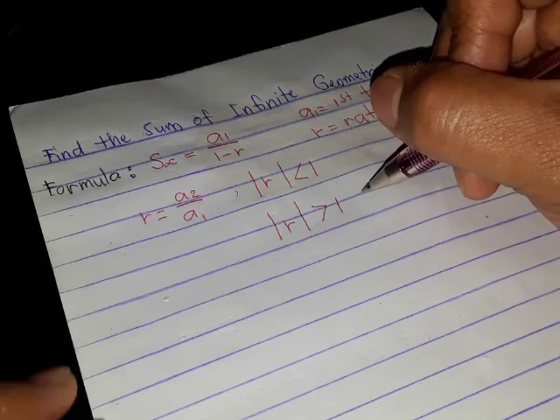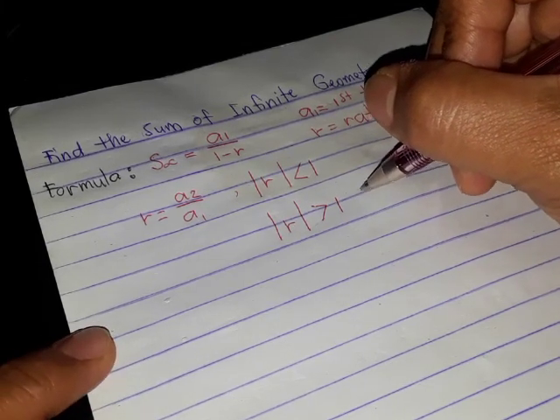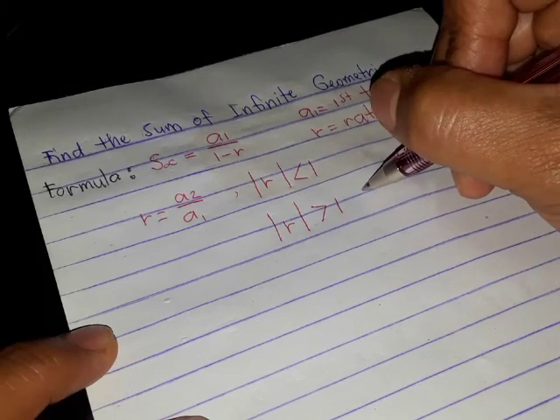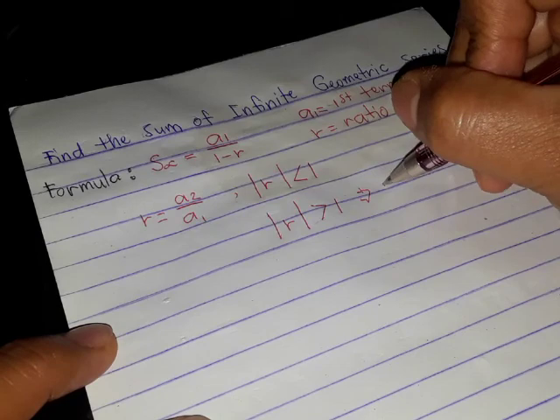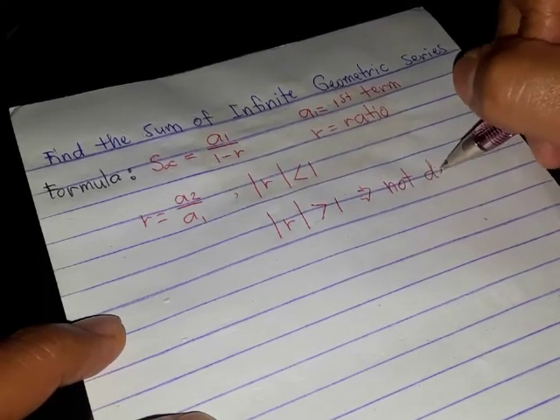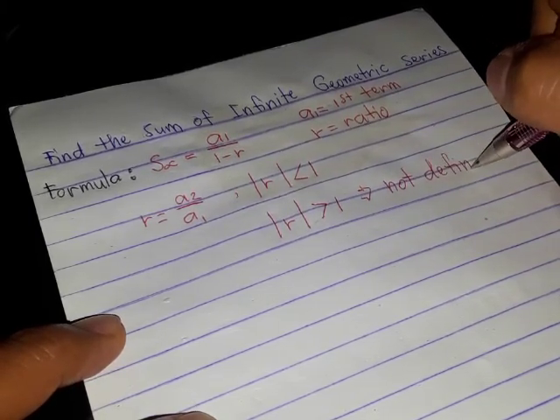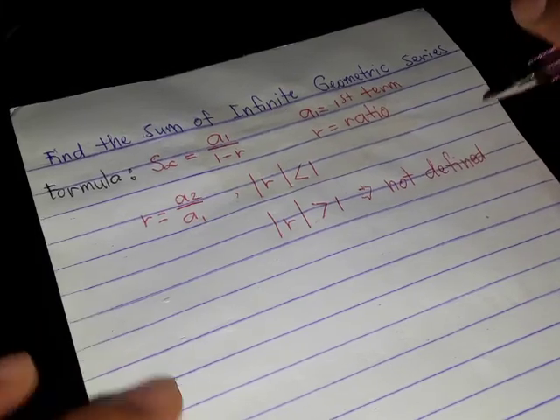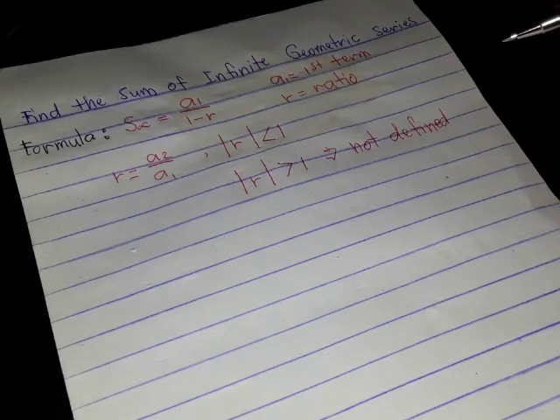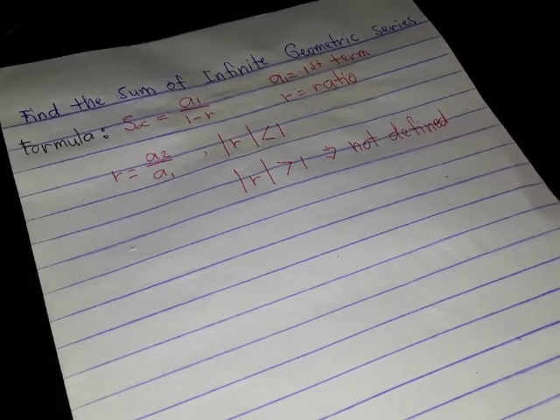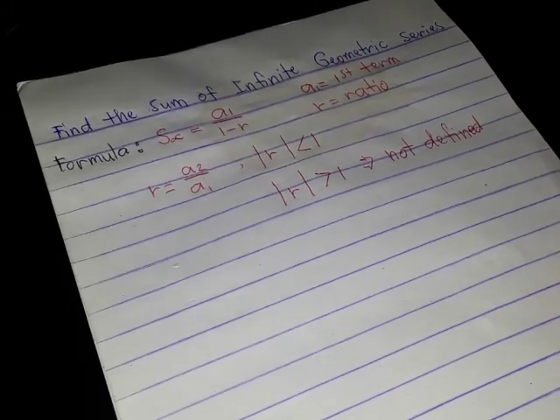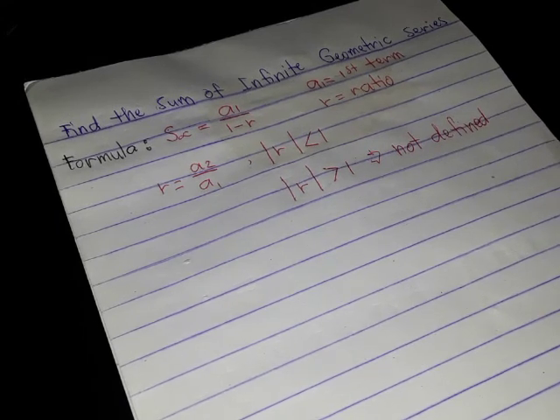I'll repeat. If the absolute value of r is greater than 1, then it is not defined. So we're going to tackle some examples to see if it is defined or not defined.